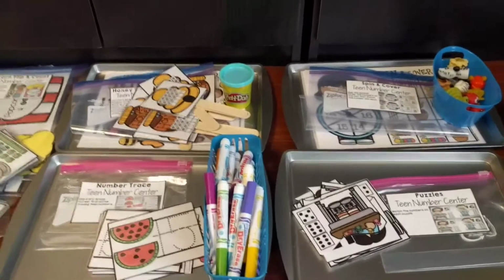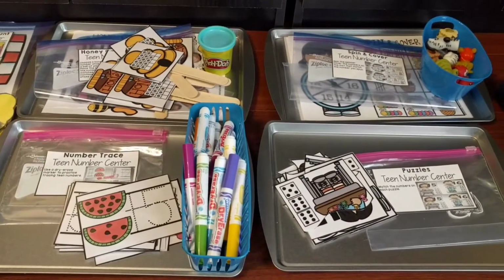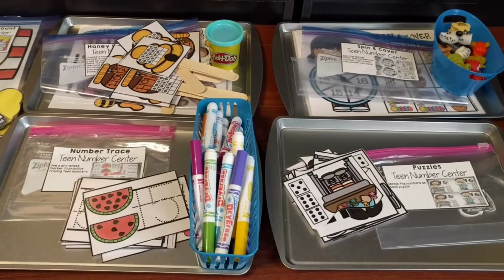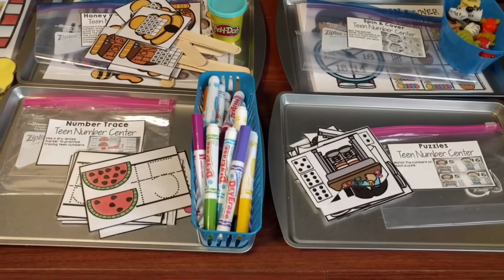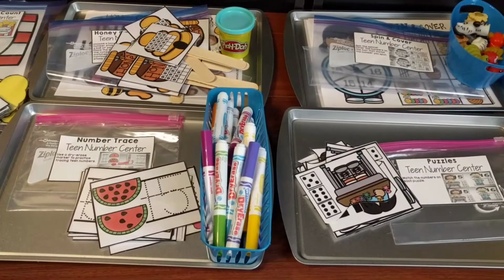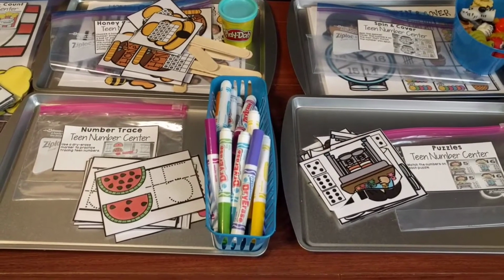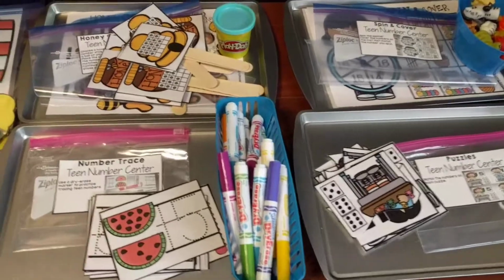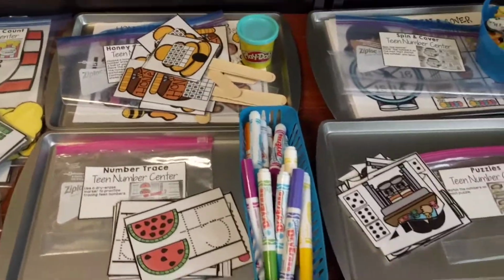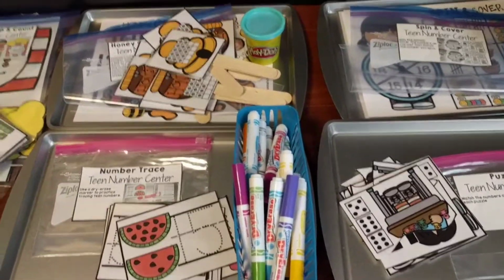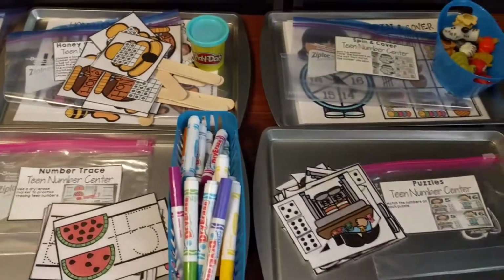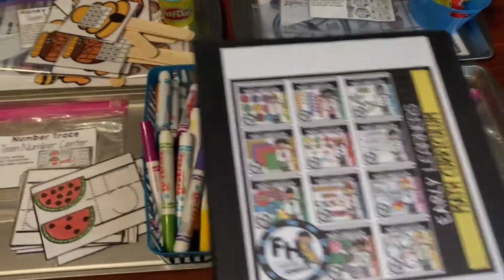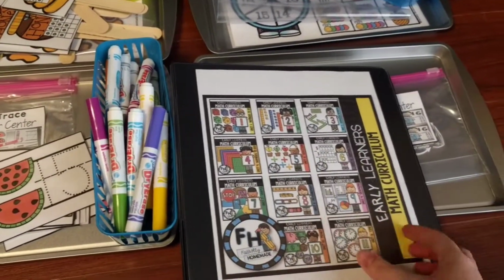Hi guys, it's Amanda here from Faithfully Homemade, and today I'm going to show you a handful of activities that you could do to teach teen numbers. These activities include the numbers 11 and 12 because they're considered part of the teen family when you teach by families, so it'll be numbers 11 through 19. All of these activities come from my Early Learners Math Curriculum, Unit 2.